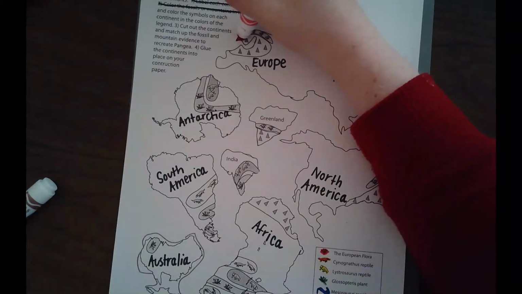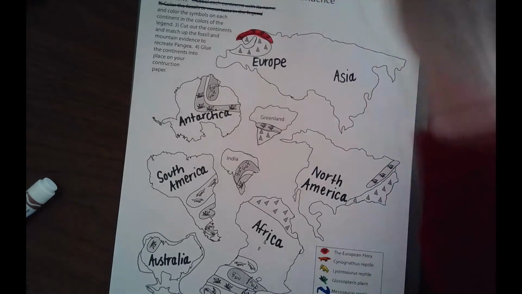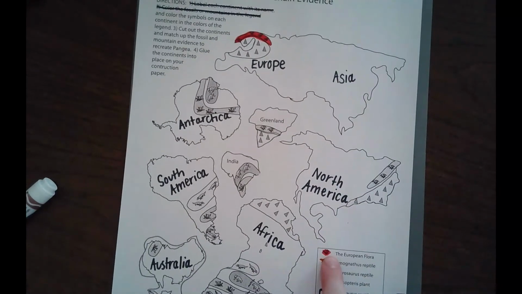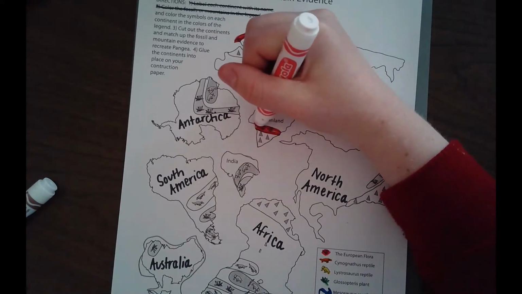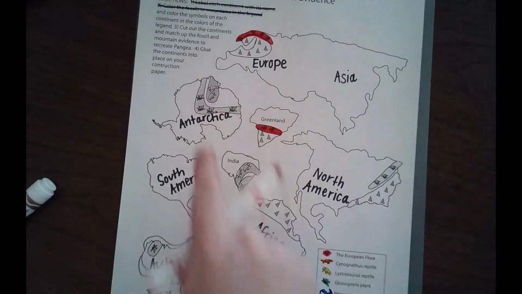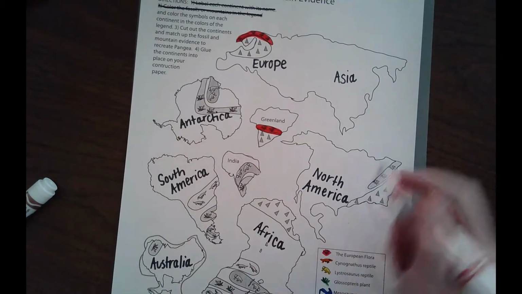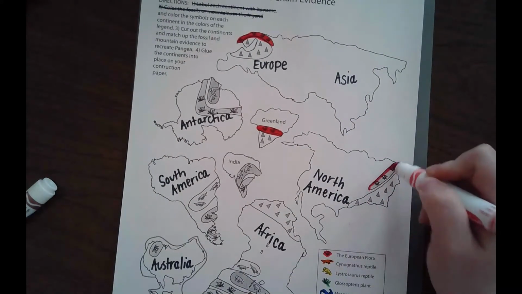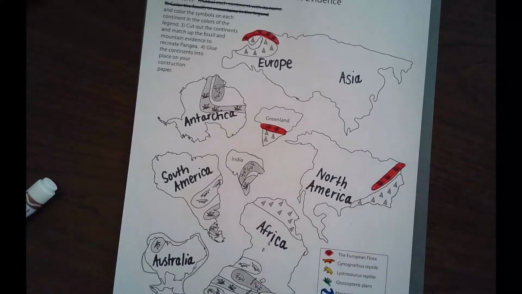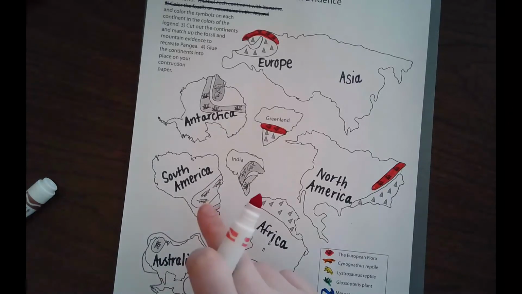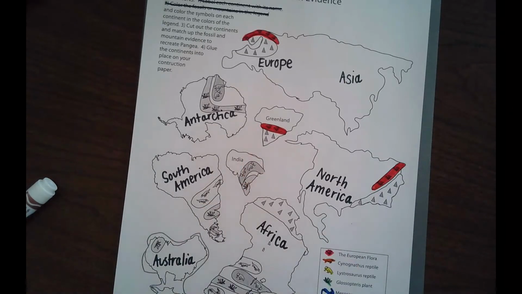There's some up here in Europe, so I'm going to shade this whole area red because that's what I said it would be on my key. There's also some here in Greenland. I'm going to shade that in red as well. Antarctica. There's a little bit here in North America. None in Africa, none in Australia, none in South America, none in India, so I am done with my red.